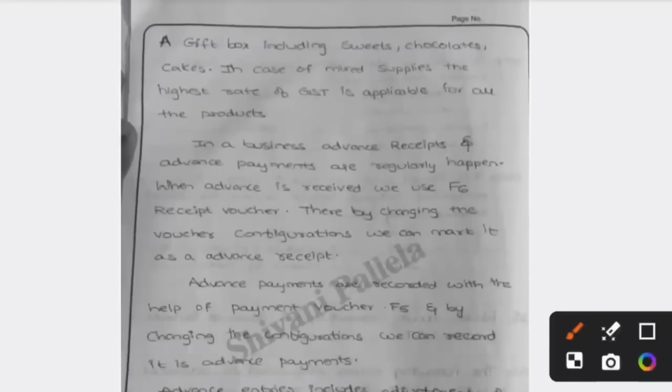Okay, so for example a box contains sweets, chocolates, cakes.